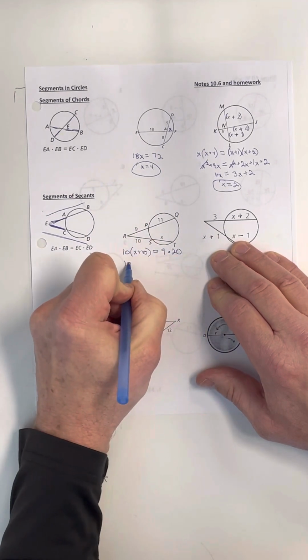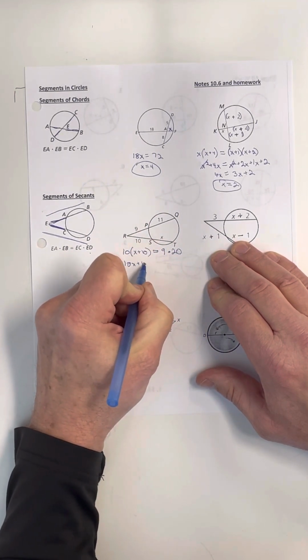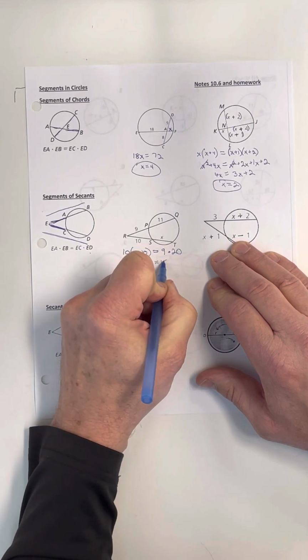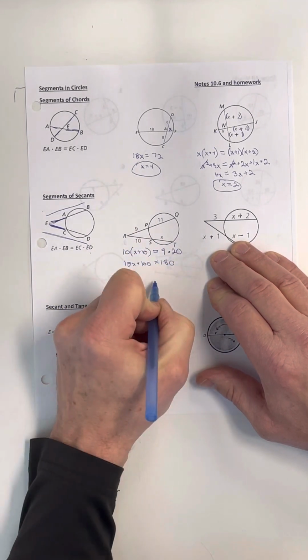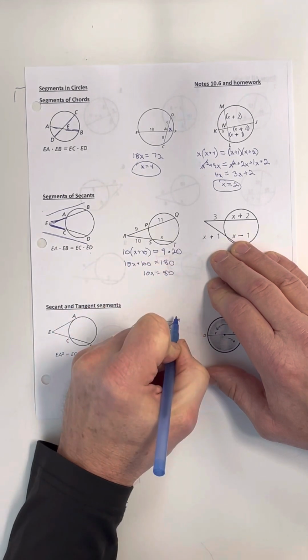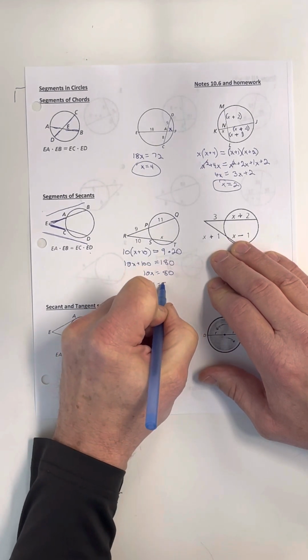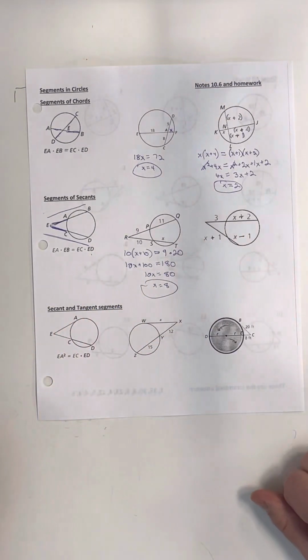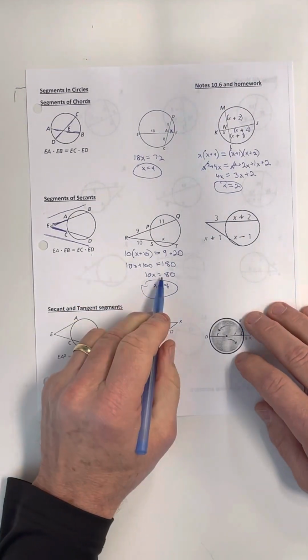So distribute. Subtract 100. Divide by 10. You get 8. So that's not too bad either.